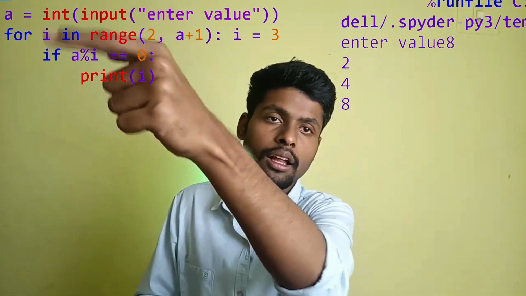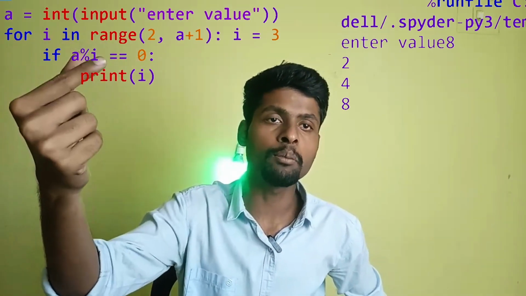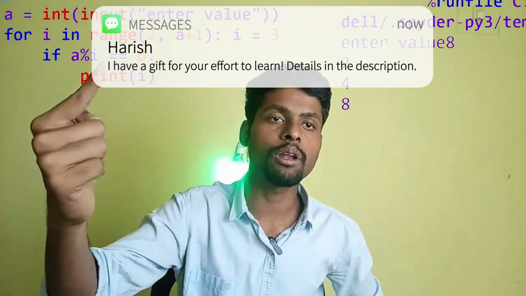Next, it will execute the body of the for loop. In the body of the for loop, in the first line, I wrote the condition, and my condition is a remainder, A modulus I. And what is the current value of A? 8. And what is the current value of I? 3.